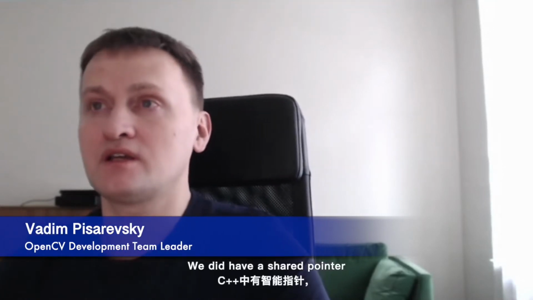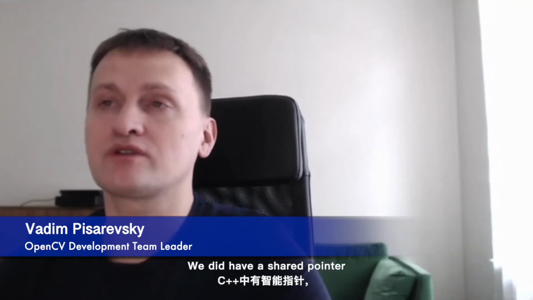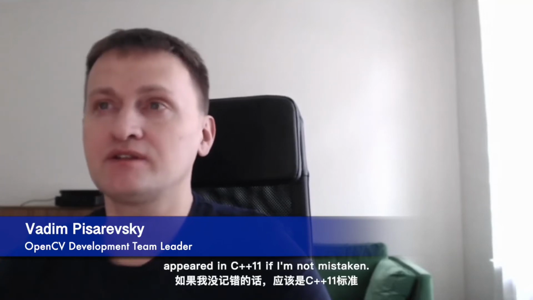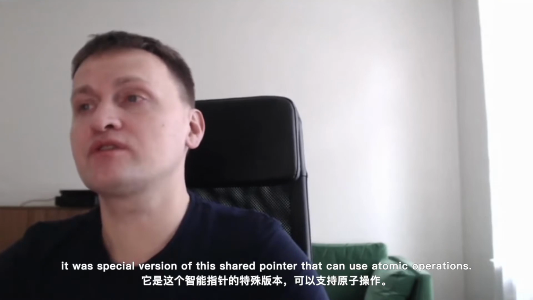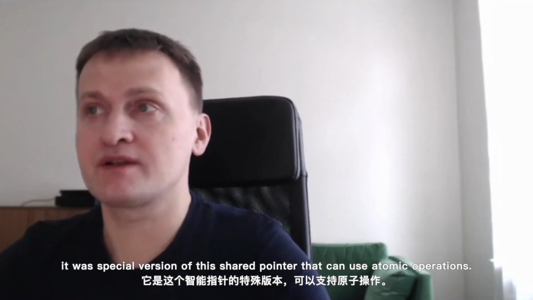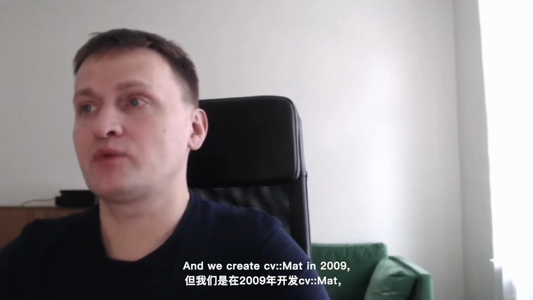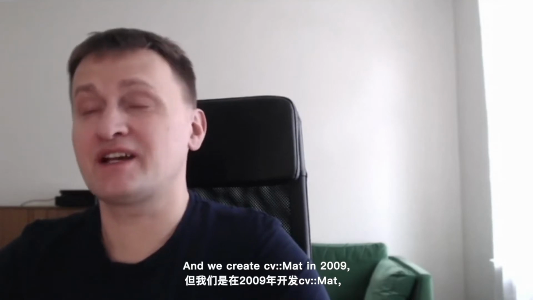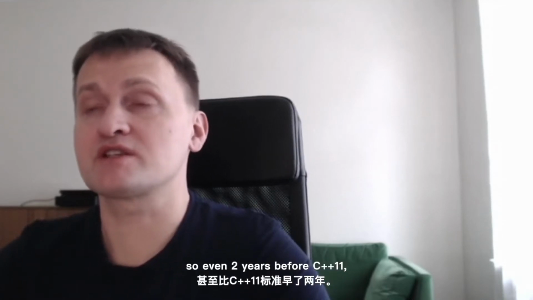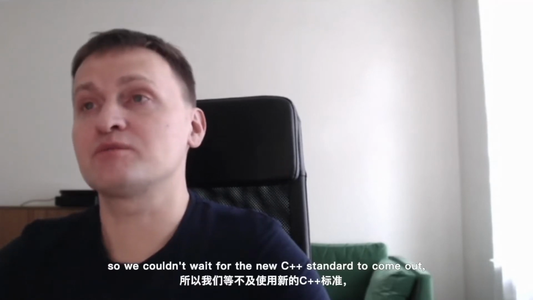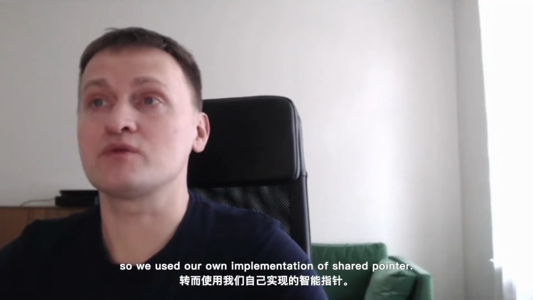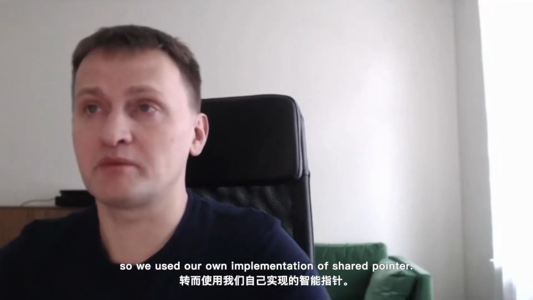Yeah. So indeed, shared_ptr appeared in C++11, if I'm not mistaken, and in C++20 there is a special version of this shared pointer that can use atomic operations. And we created cv::Mat in 2009, so even 2 years before C++11. So we couldn't wait for the new C++ standard to come out, so we used our own implementation of shared pointer.